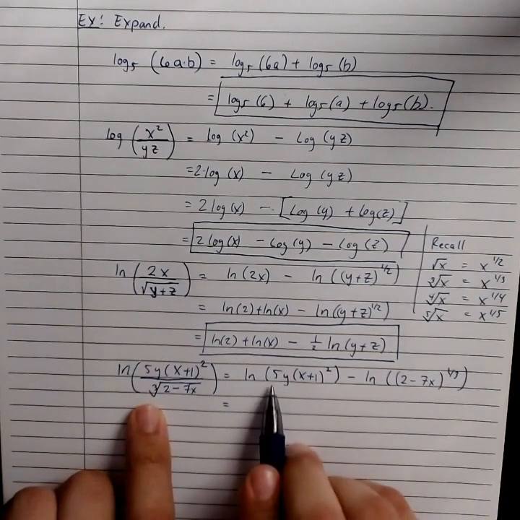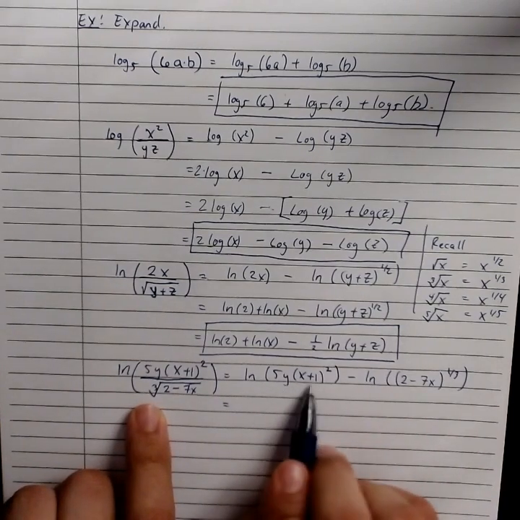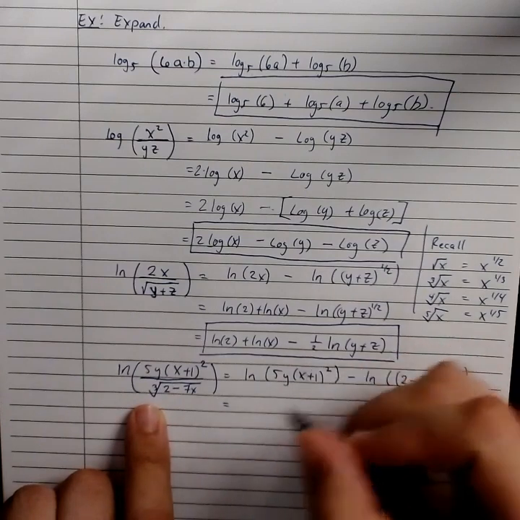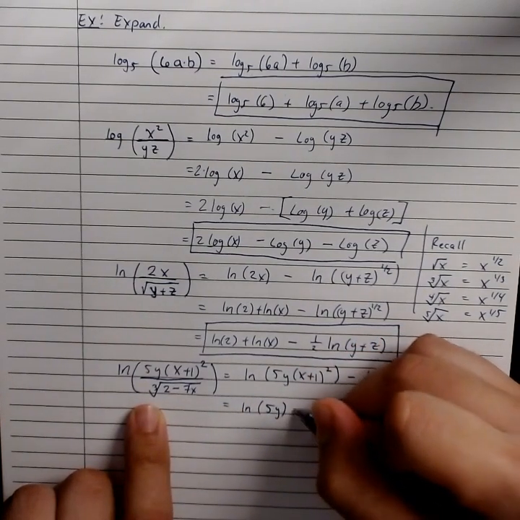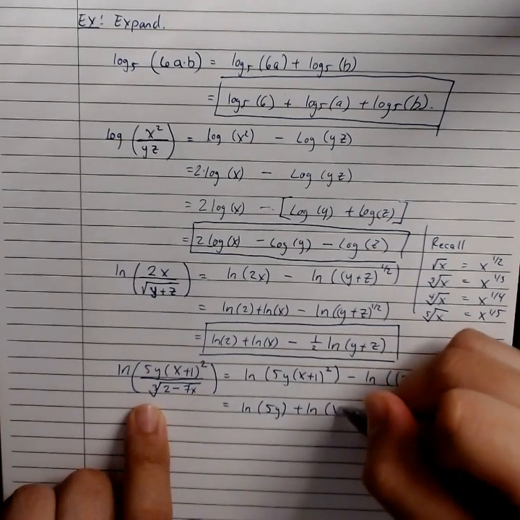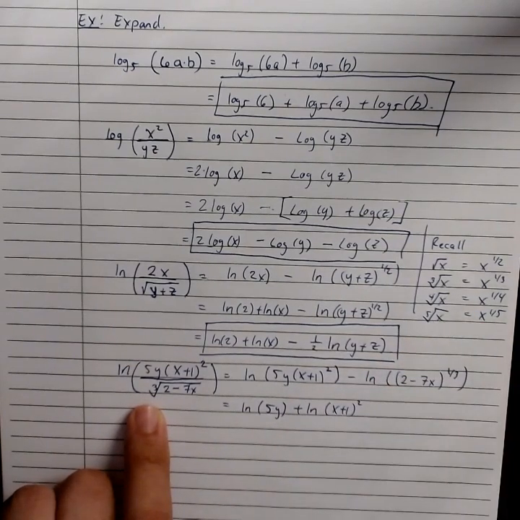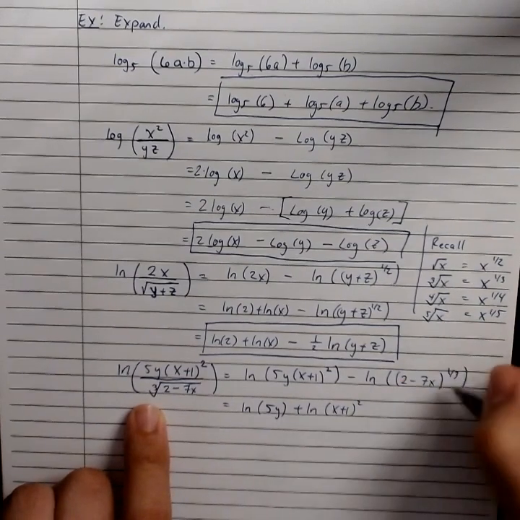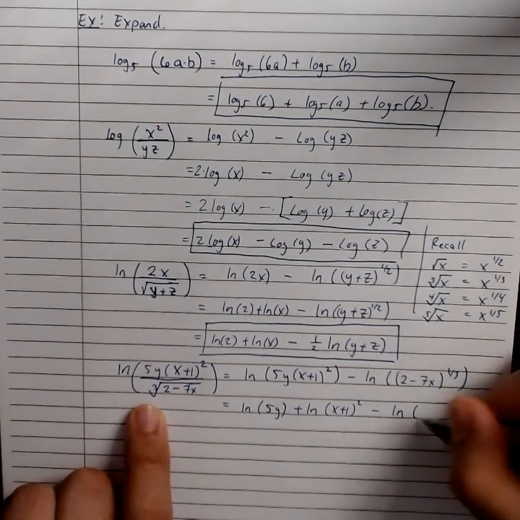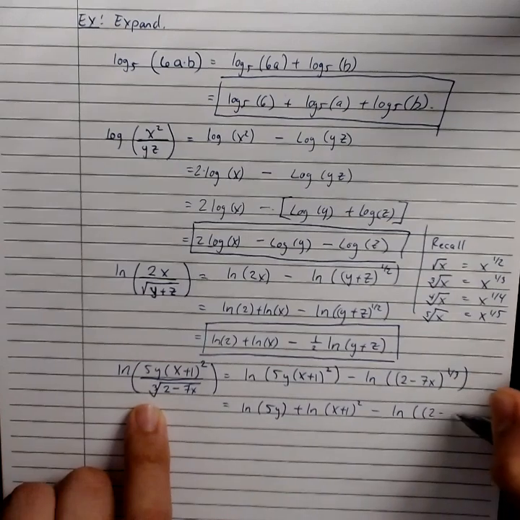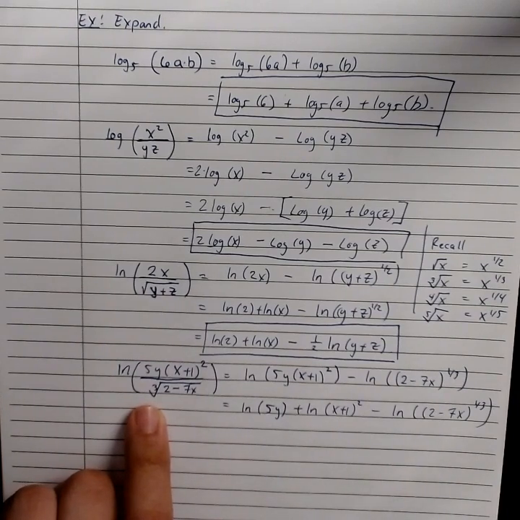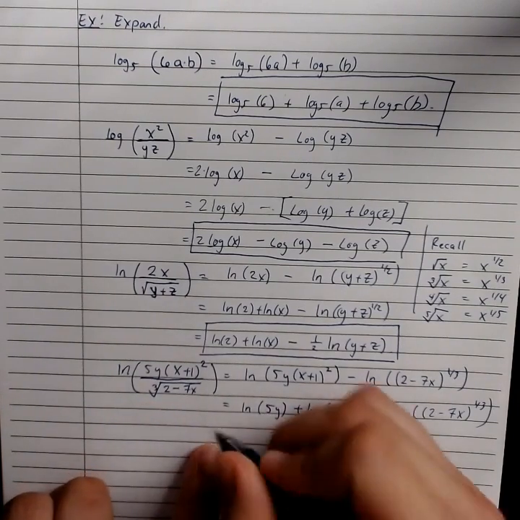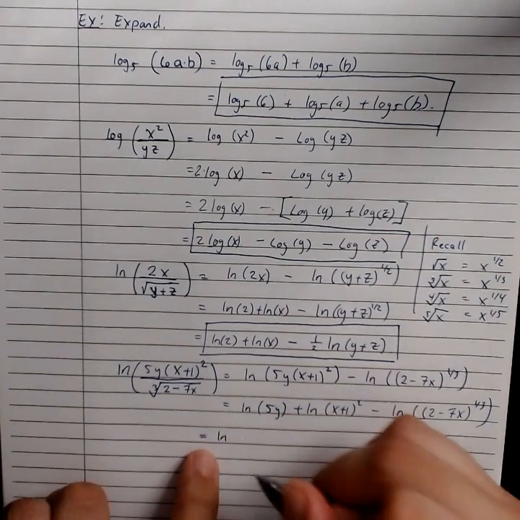Hey, look, I have a couple of factors. These are being multiplied together. So let me write this as the natural log of 5y plus the natural log of (x plus 1) squared. Let me leave this alone for now. I'm just going to do one little bit at a time. So that's a product, which separates as a sum. Well, now that's a product also, so I should be able to separate that as a sum as well.